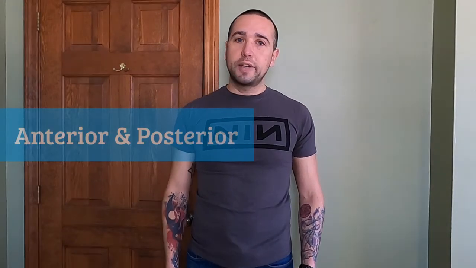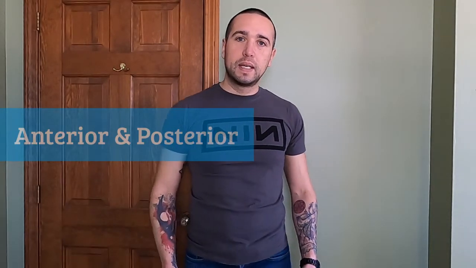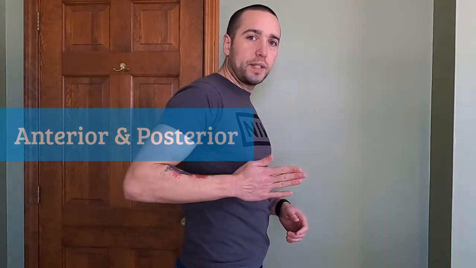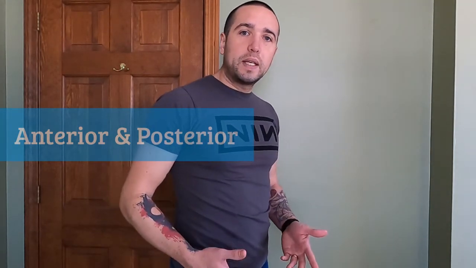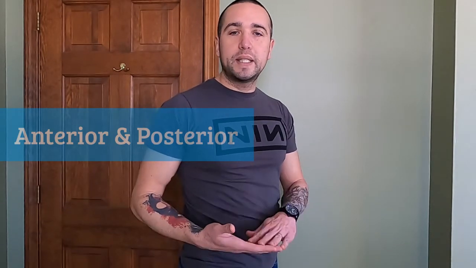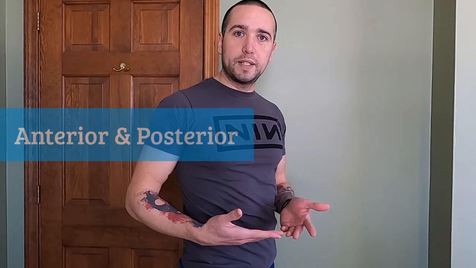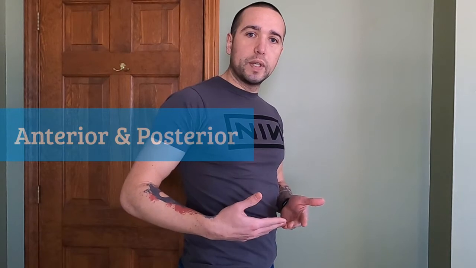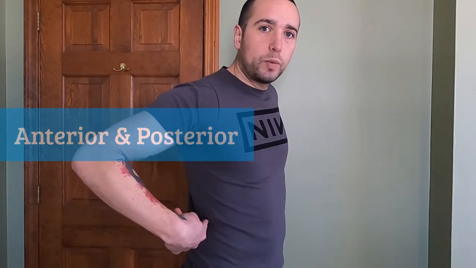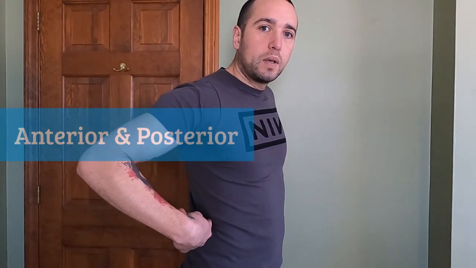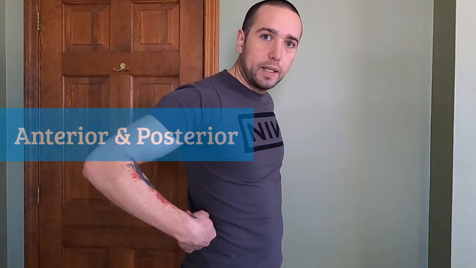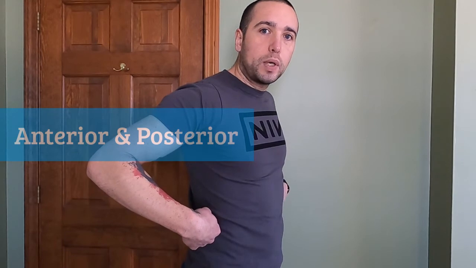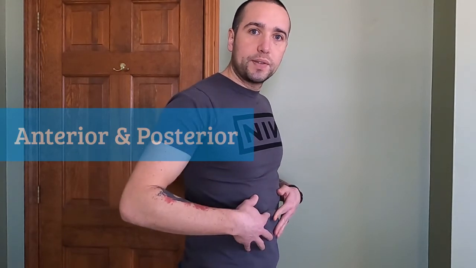Next, anterior and posterior. Anterior means closer to the front, posterior means closer to the back. Something can be both anterior and posterior because those are relative terms. Your kidneys, which are here, are in front of or anterior to the spine, but they are posterior to the intestines.